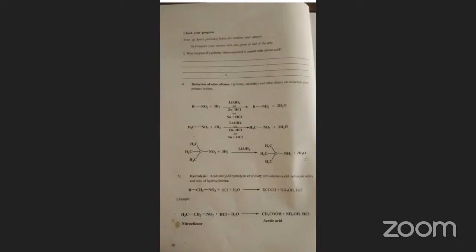Then the hydrolysis reaction. What is the hydrolysis reaction? Here we can take RCH2NO2. It is reacted with HCl in the presence of water and converted to carboxylic acid. So the nitroalkanes undergo acidic hydrolysis and produce the carboxylic acid. Look at this example. We can take nitroethane. This nitroethane undergoes hydrolysis in the presence of acid and produces acetic acid. So this is the reaction.